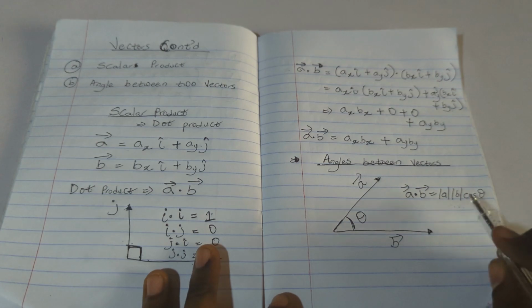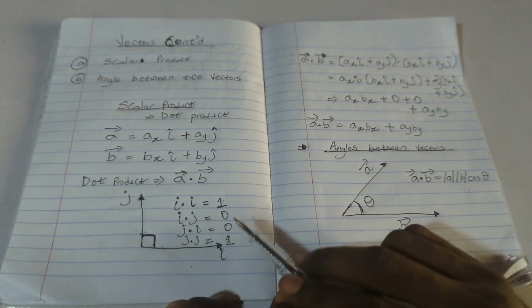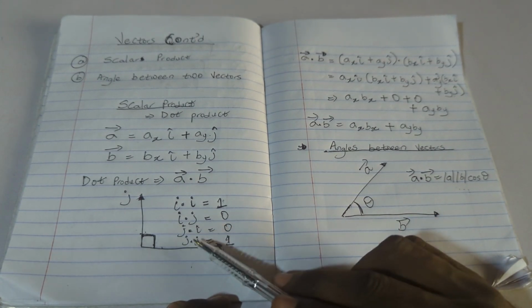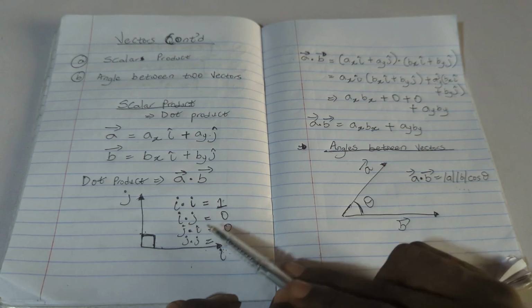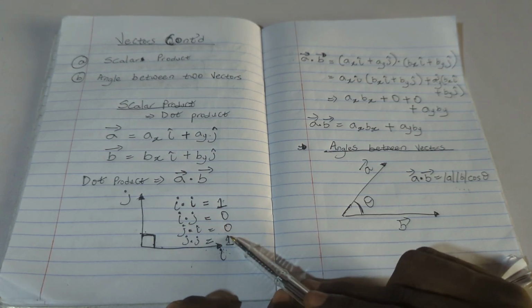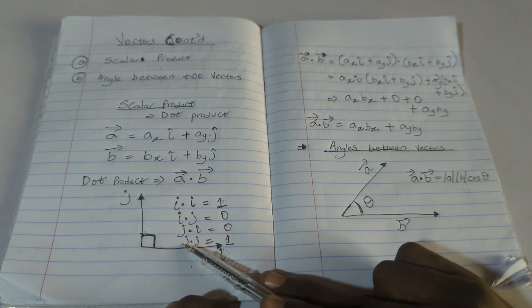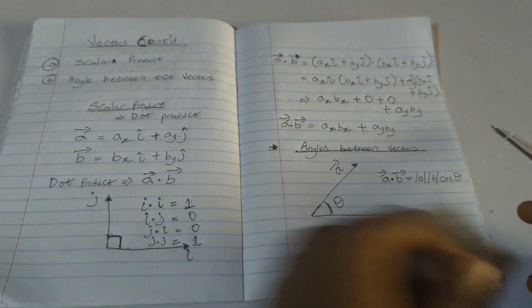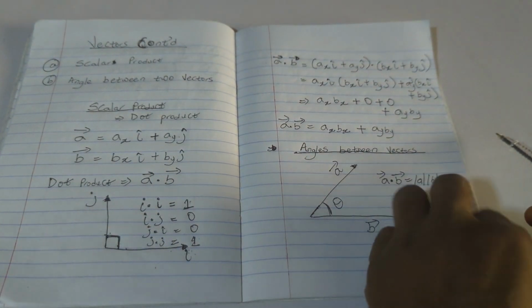But how did we come to know about this? How do we know that when you take your I dot I you get 1, you take your I dot J you get 0, your J dot I is 0, and your J dot J is 1? How did we come about that kind of relationship at all? So just work with me now.